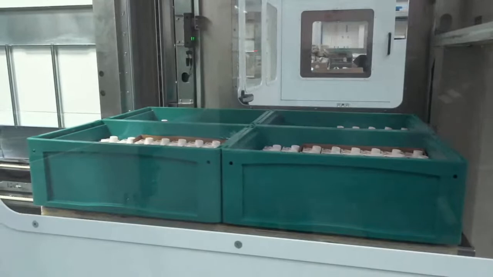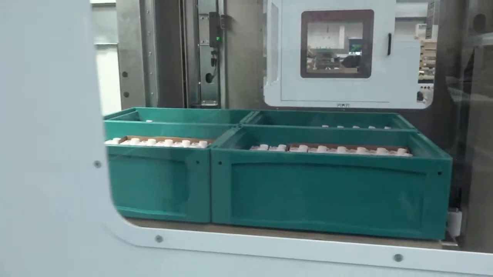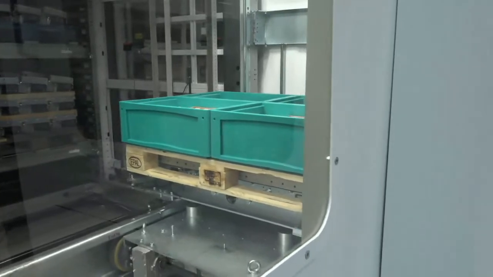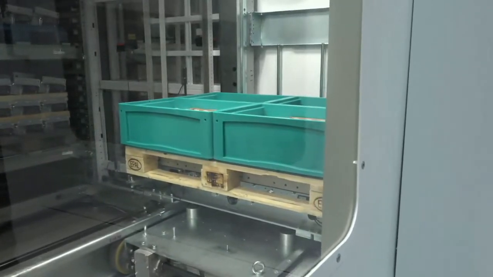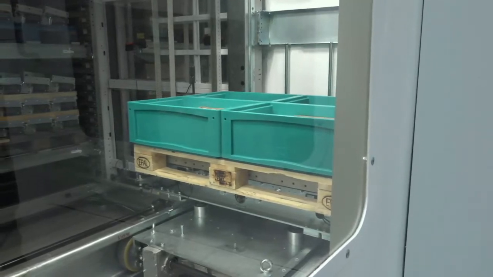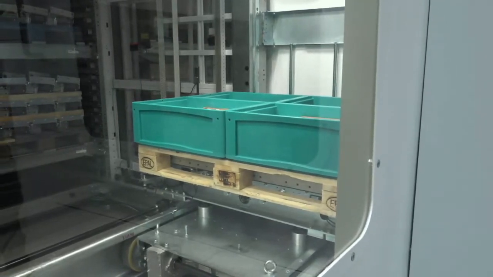So now we put it down and we show you the complete process. Because typically when you do picking by calling a pallet which is already stored inside the Modula unit, you will see exactly how the process looks like.